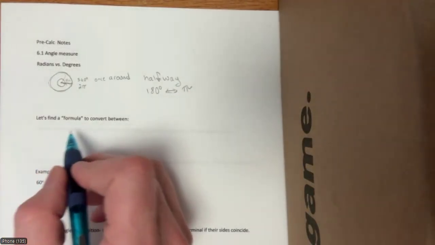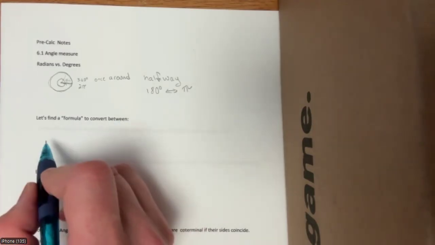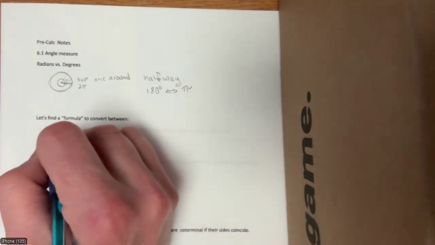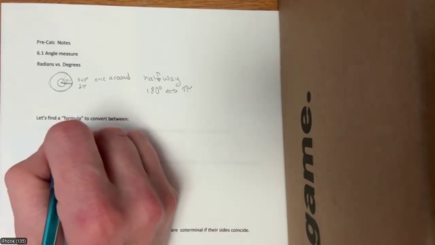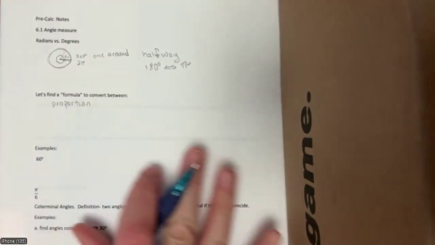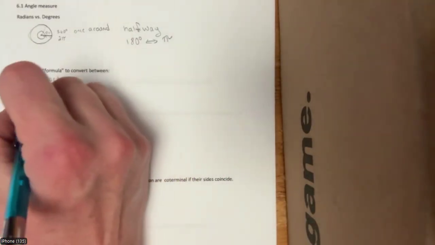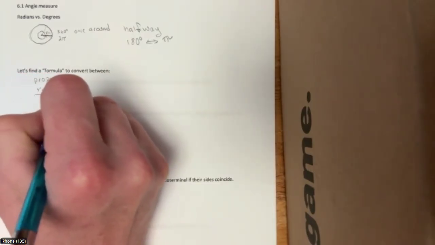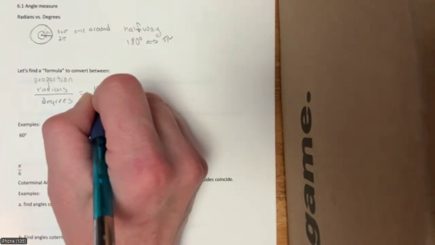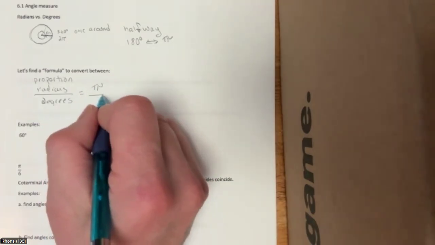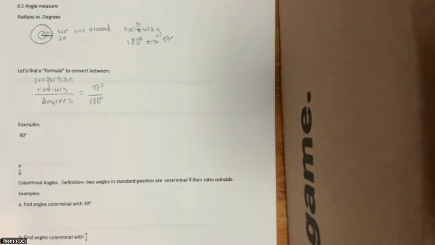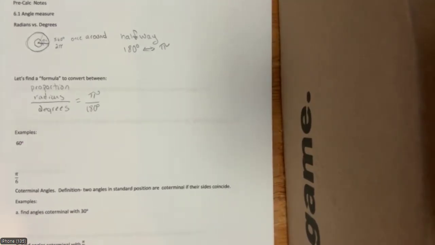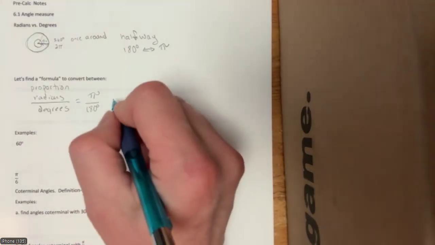So let's find a formula to convert between radians and degrees. So let's write a proportion, and then we're going to remember the formula. If I do radians over degrees, and I say that pi radians is equivalent to 180 degrees, now I have a proportion that's true. So if I solve this for radians, I'll have a formula for radians, and if I solve it for degrees, I'll have a formula for degrees.